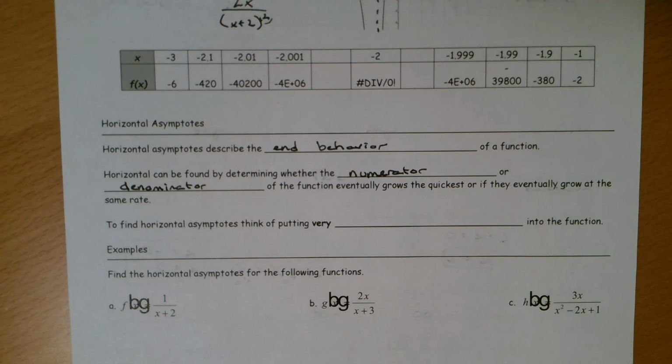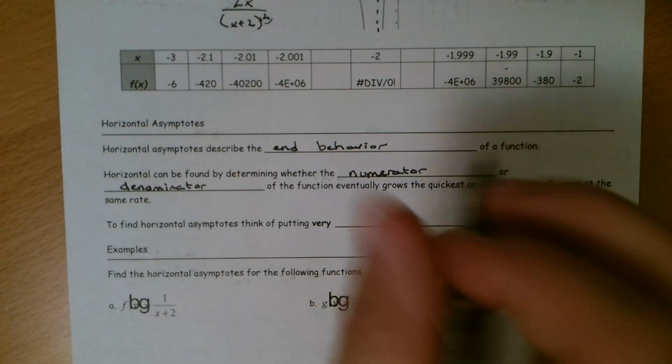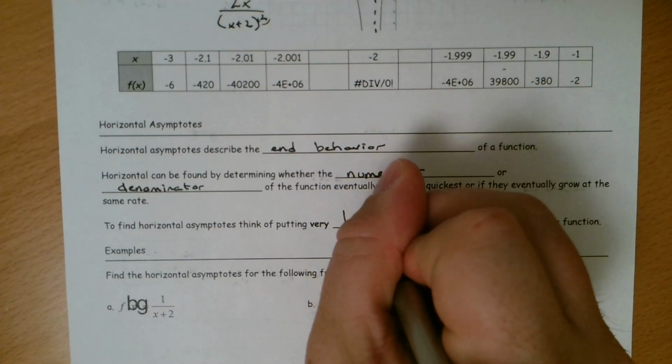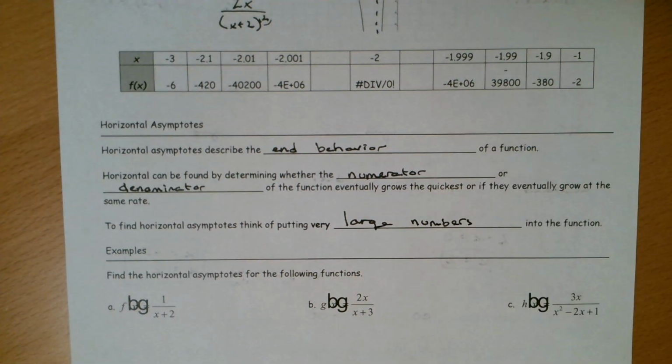We'll talk a little bit more about that in a second. To find the horizontal asymptotes, we're going to think of putting very large numbers into the function and seeing what happens.